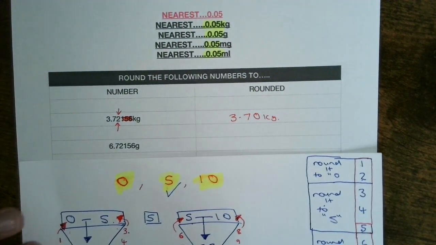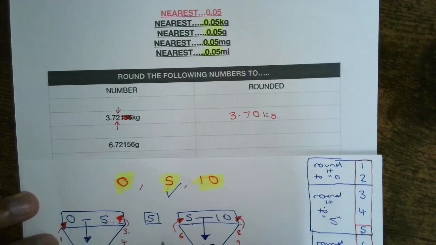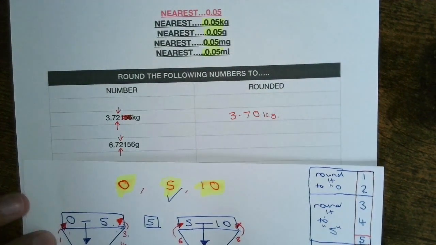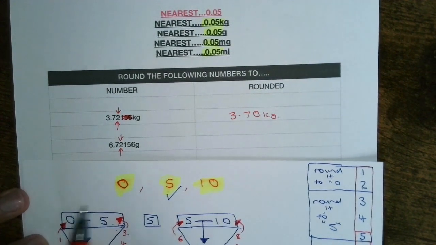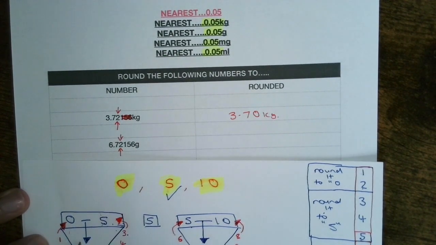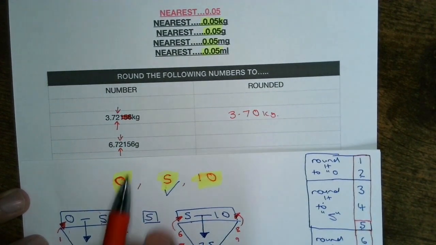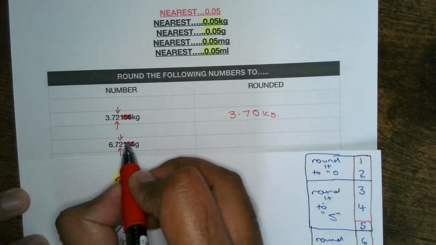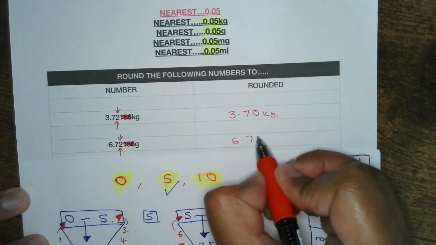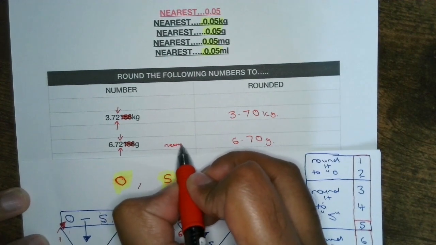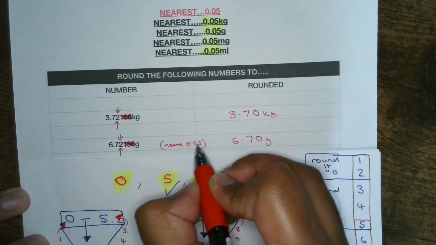We've got 6.72156 grams. What are we going to do? Well, first of all, we're going to find our 0.05 position. There. And we're going to say, right, which one do you fall in? 0 to 5 or 5 to 10? Well, the number 2 falls in 0 to 5. Is it closer to 0 or is it closer to 5? Well, it's less than the midpoint, 2.5. So you're going to round it down. So you're going to cross out that, you're not interested in that, and you're going to bring it down to 6.70 grams. Because that's the position to the nearest 0.05, guys. That's what we're doing.